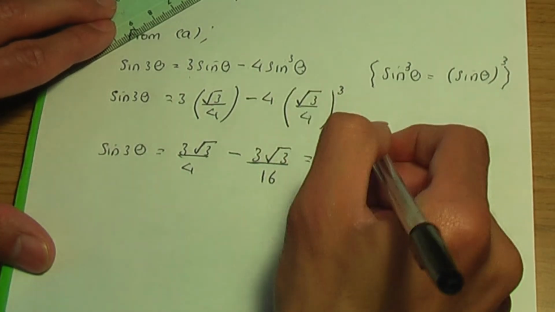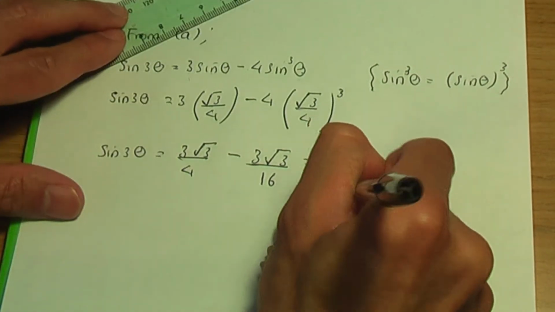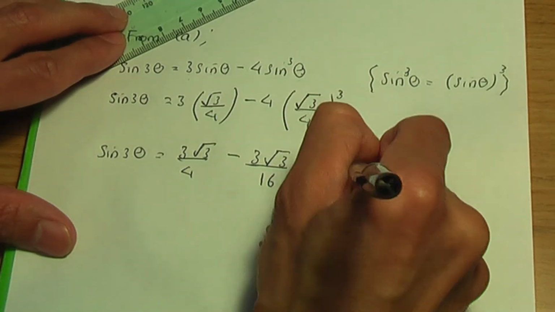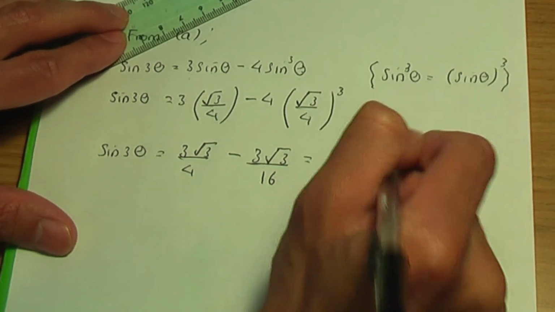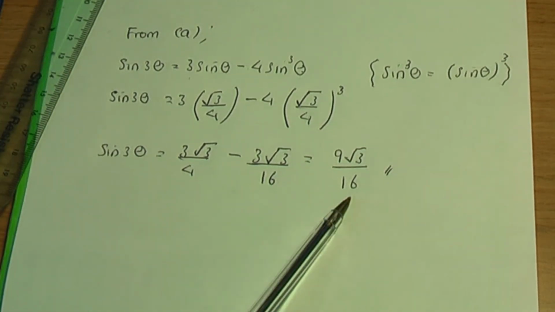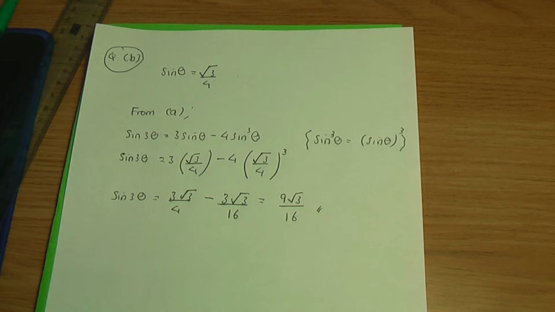And if we take a common denominator of 16, we're going to have 9 root 3 on top. So that should be the solution to part B, and that is the solution to question 1 as a whole.